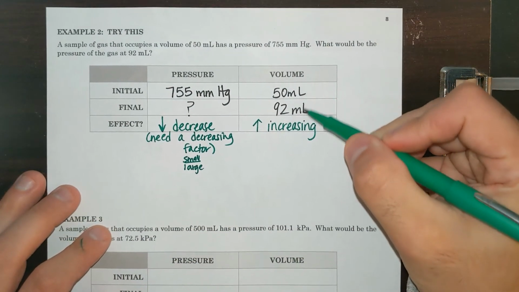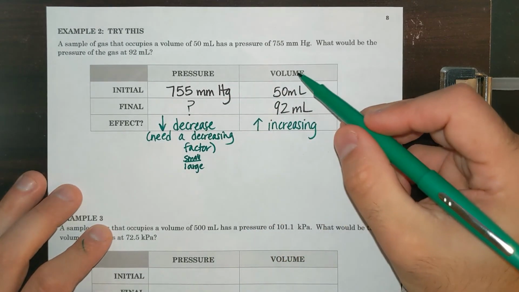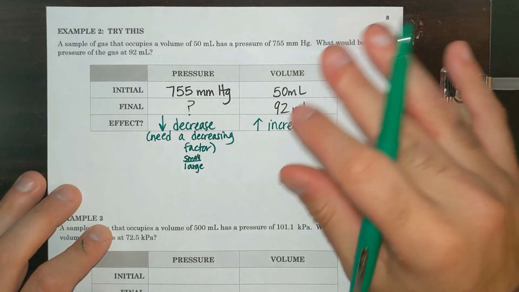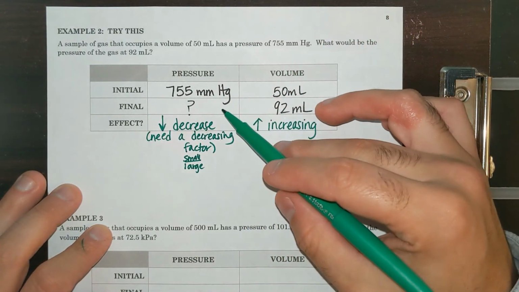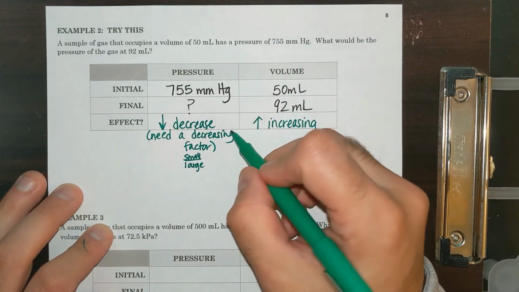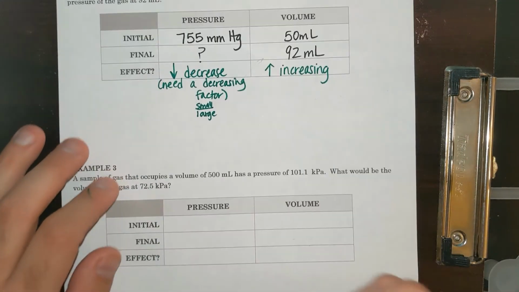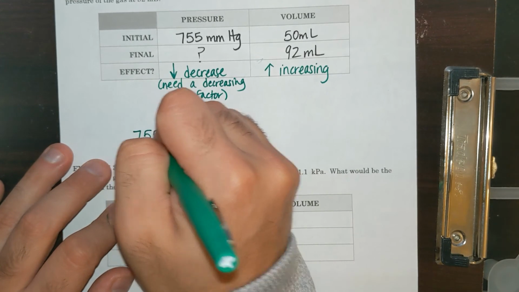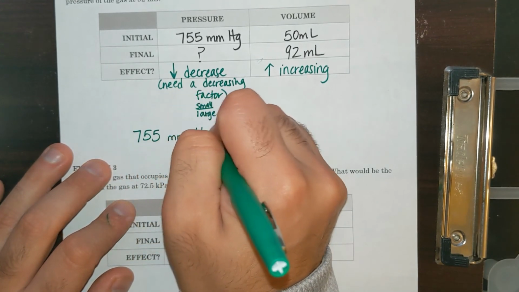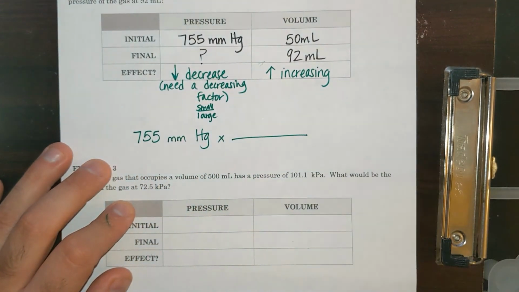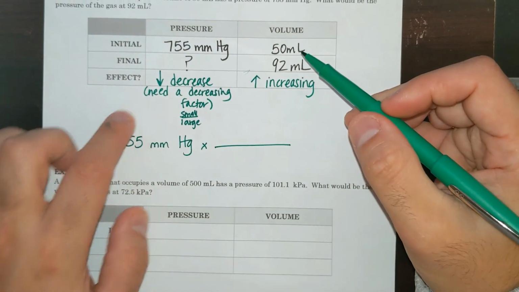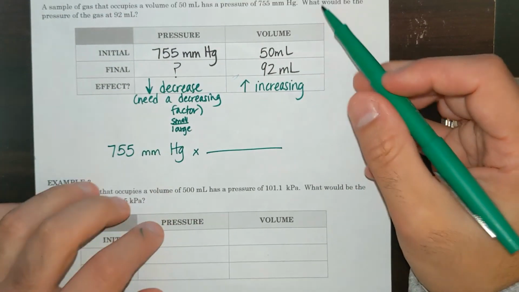And again, the only factor affecting my pressure here is my volume. There's no temperature, there's no number of particles. The only factor affecting my pressure is my volume. So I need a decreasing factor from my volumes. So I'm going to start by writing 755 millimeters of mercury. And if I want a decreasing factor, I need to put a small number over a large number.